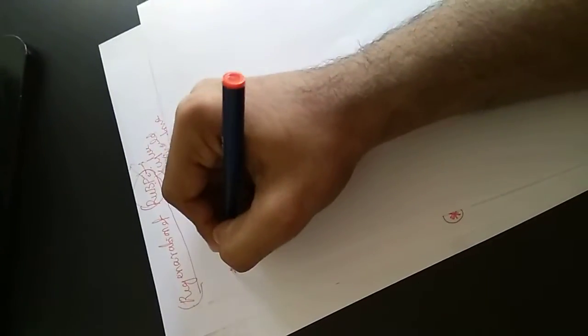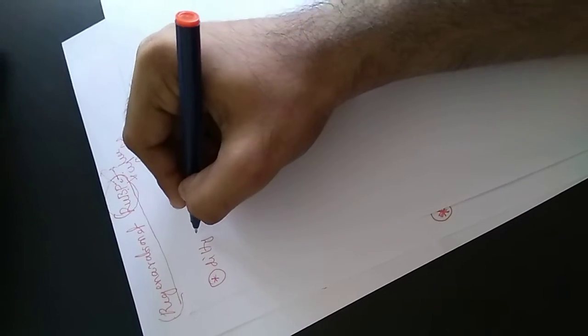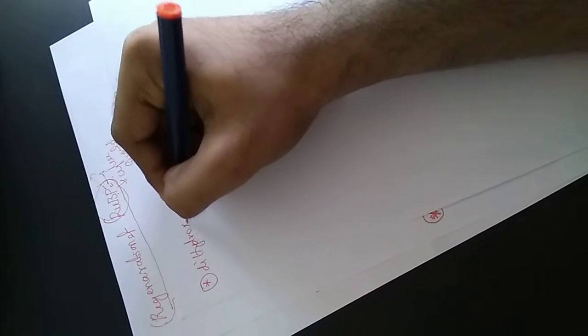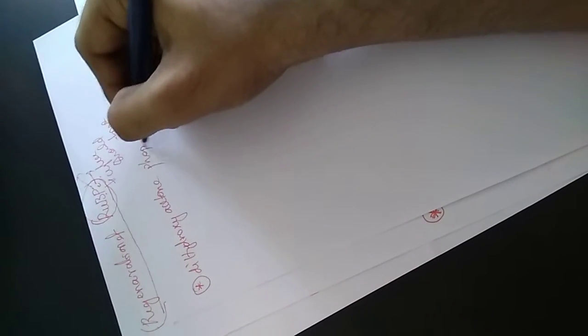This is the structure of dihydroxyacetone phosphate. Okay, so the next step in this process is we take this dihydroxyacetone phosphate, and we convert this into fructose 6-phosphate.